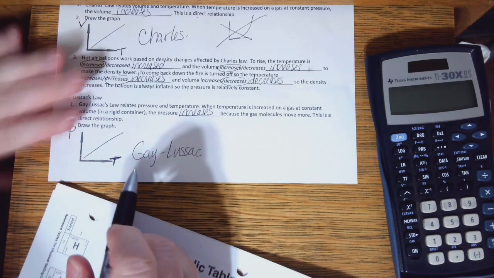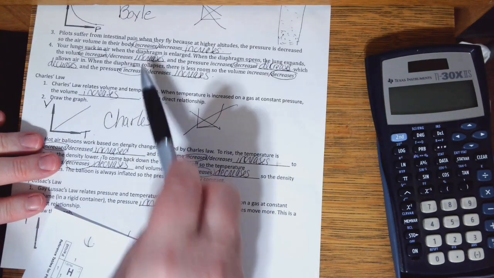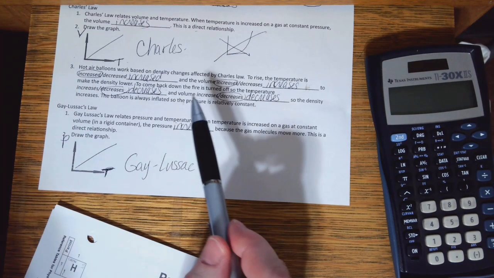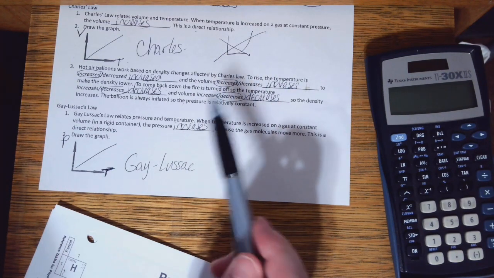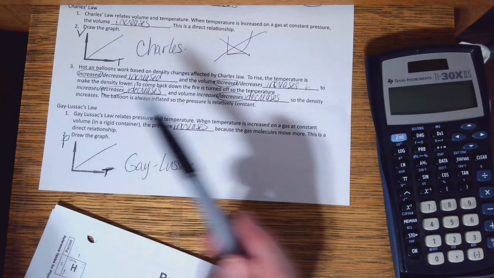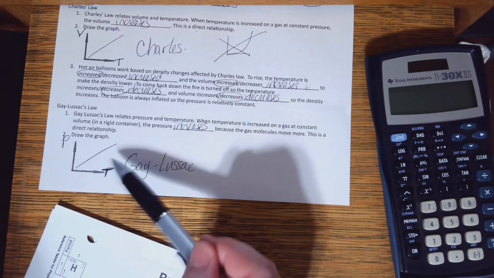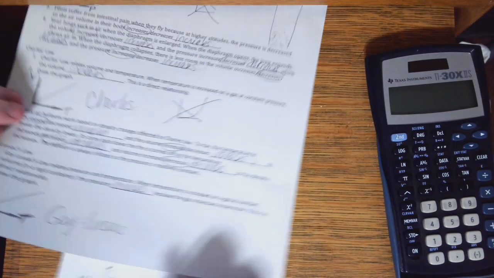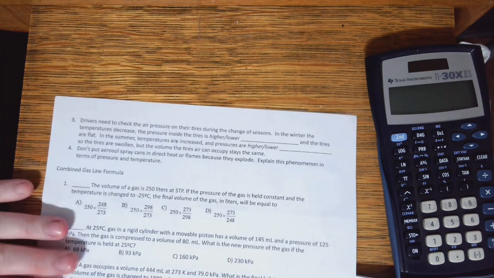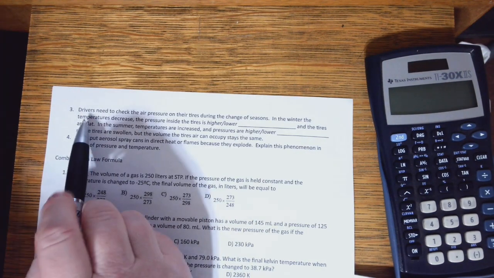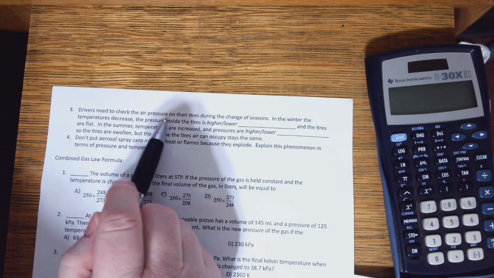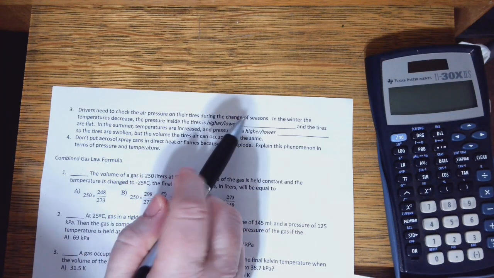Now, interesting to note, although these names may be mentioned in a question on the exam, you are never expected to memorize the name. Like, what was Charles's law? What was Gay-Lussac's law? Okay, you're not going to be asked to memorize that. All right? So now we're going to move on to the back, which has a little bit to finish up Gay-Lussac's law.